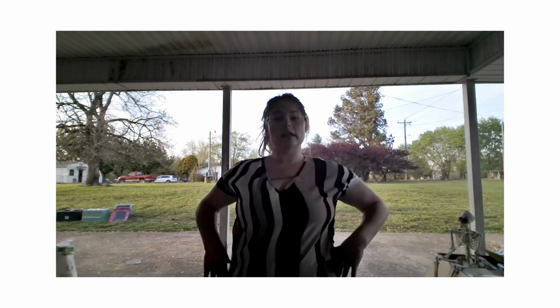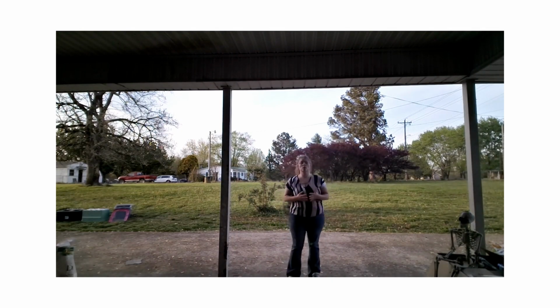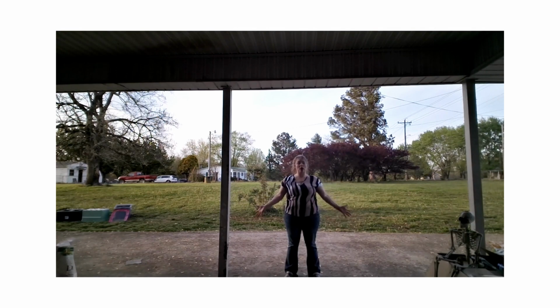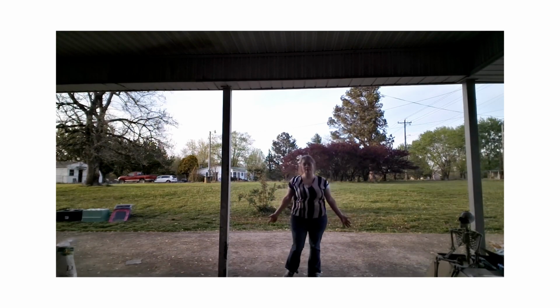Then our anatomical position is like this, hands to the side with our palms facing forward. So normal standing, but the palms are facing forward.